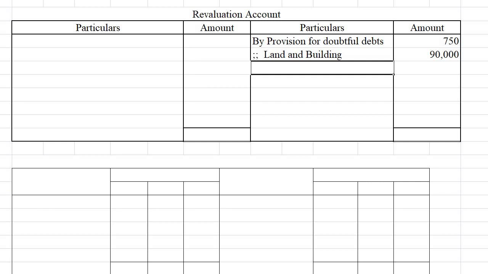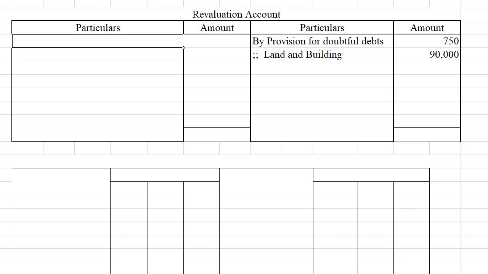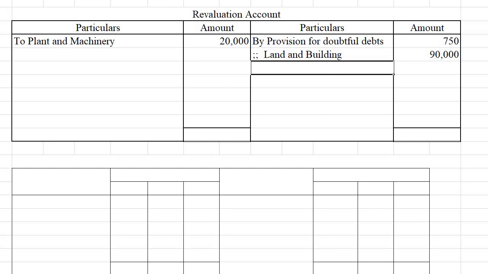Next it says that plant and machinery will be reduced. Asset decreases, where to show? On the debit side of the revaluation account, to plant and machinery, 20,000. Then next adjustment, P agreed to pay off his loan. That will come into his capital account, so no need to write that here. So all the adjustments related to the revaluation account are over.